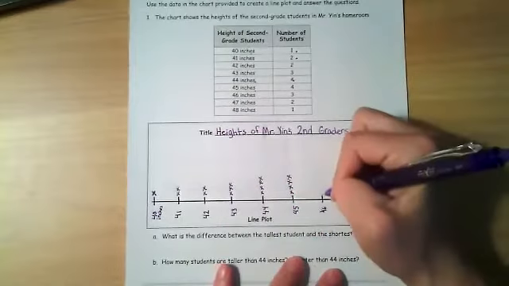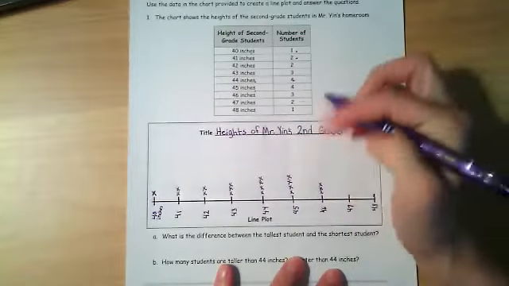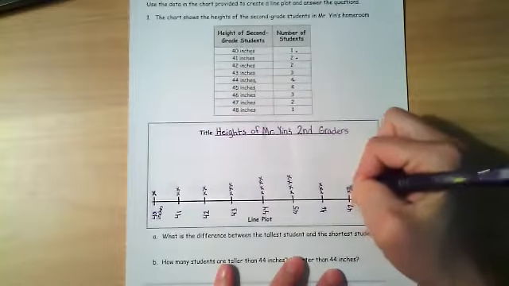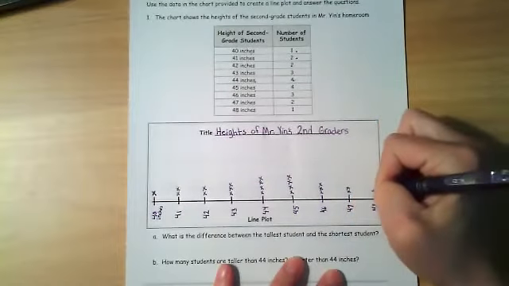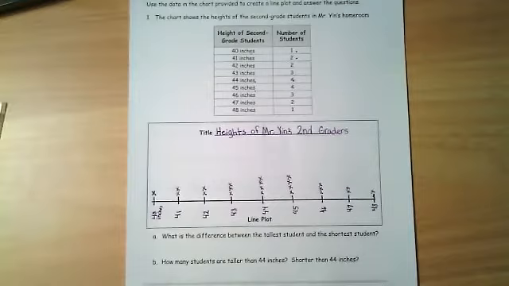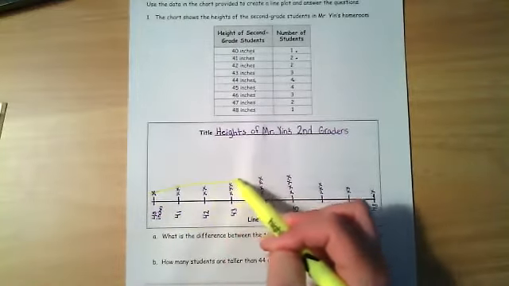Okay, 46 inches, there were 3 students. And 47, there were 2 students. And 48, there was 1 student. Now, the reason it's kind of important to keep your X's about the same size is because we're going to look for the trend line.